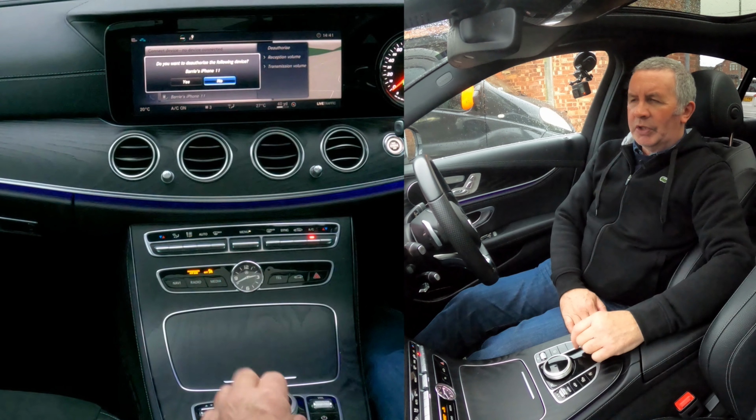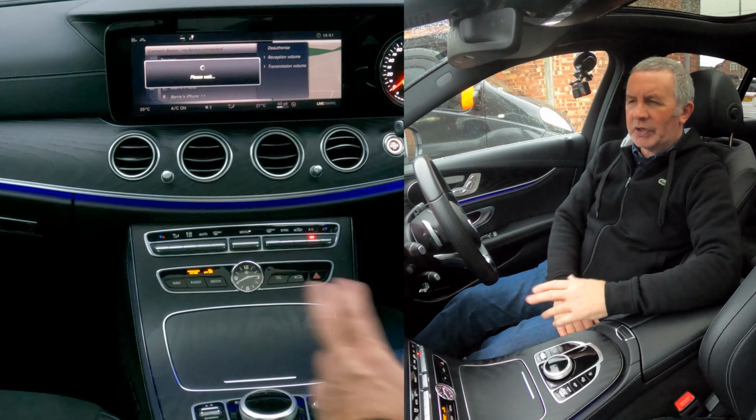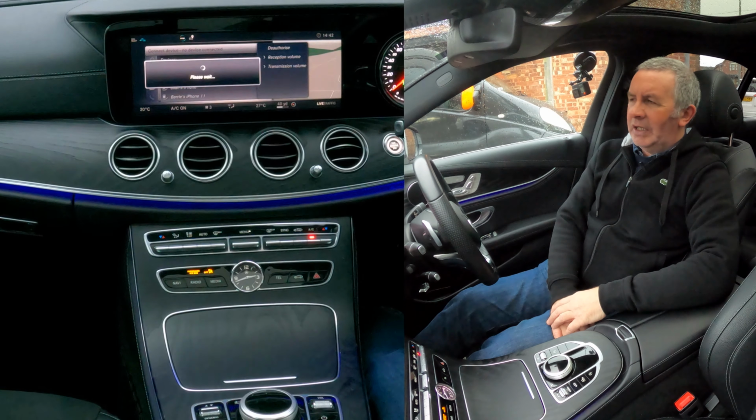So do you want to deauthorize the following device? Barry's iPhone 11, yes. Turn the rotary control to yes, highlight yes, and click yes, and it's gone.